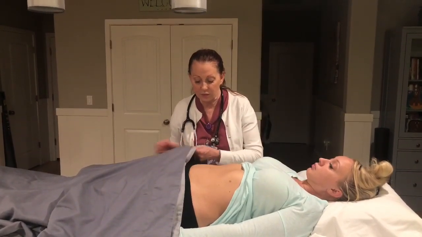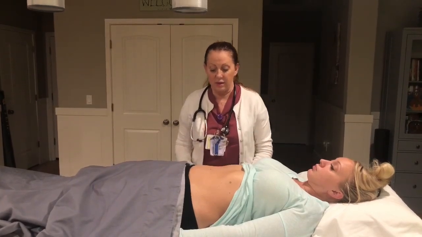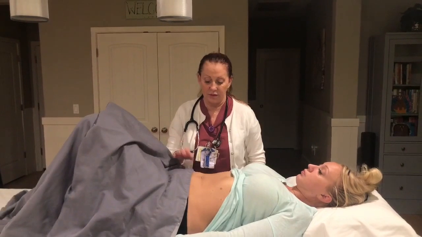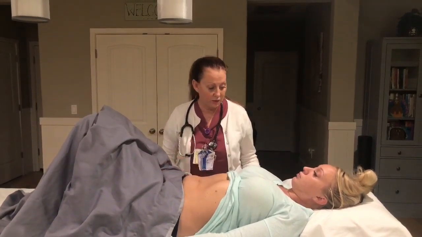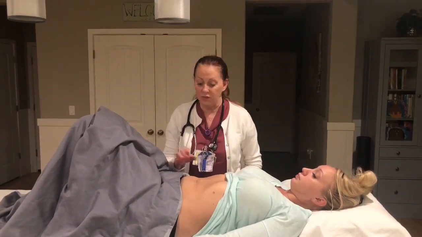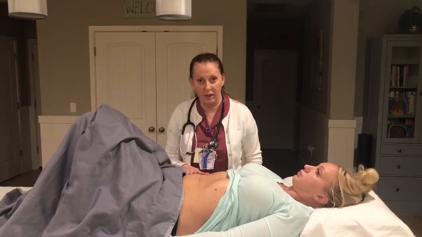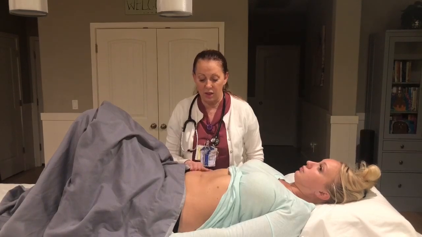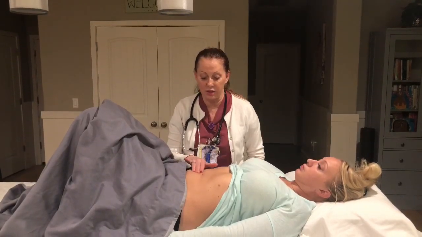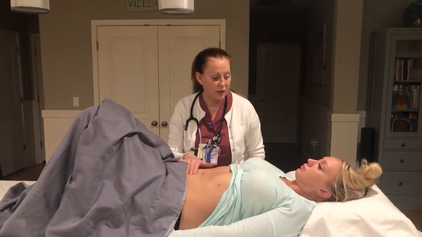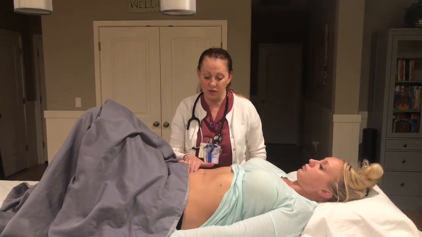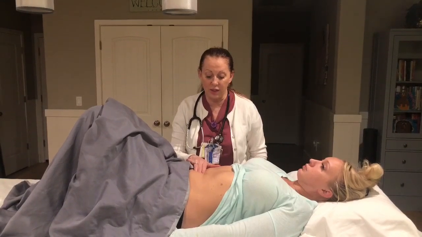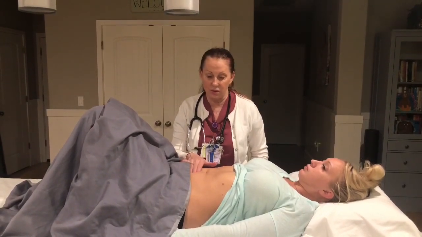Next, we will palpate, and I'm going to have you raise your knees. And are you comfortable? Mm-hmm. Okay, so we're going to go again from the right lower quadrant in a circular motion. And we'll do that several times in each quadrant, checking her face for any distress, for tenderness or pain. And what we're looking for is any rigidity or tumors.